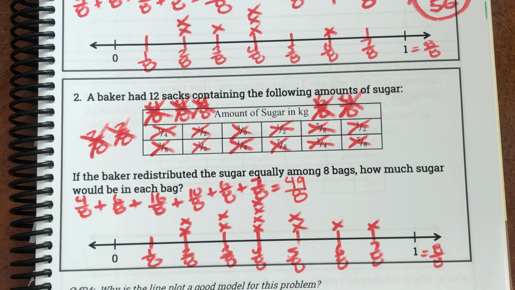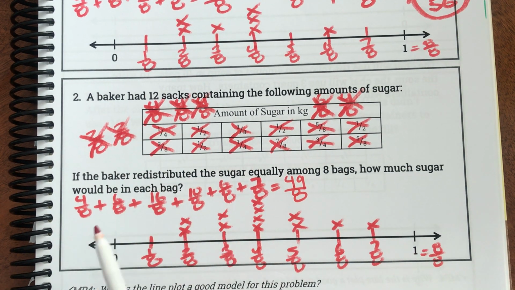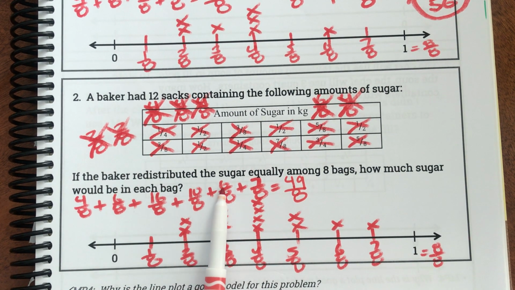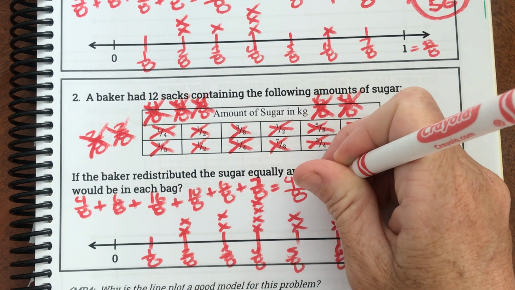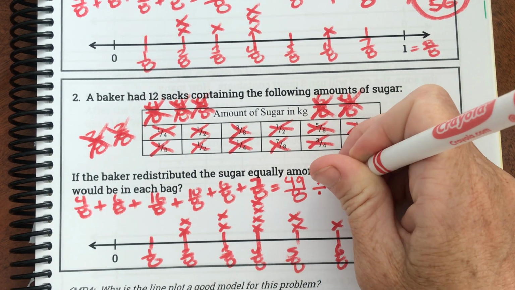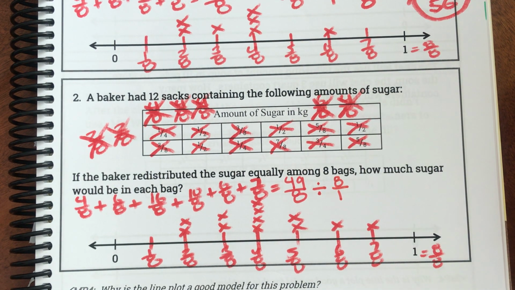Okay, so what's happening with this 49 eighths? Even though there was 12 sacks, it says if the baker redistributed the sugar equally among 8 bags, how much sugar would be in each bag? So he wants to take the 49 eighths and divide it into 8 bags, which is 8 over 1.